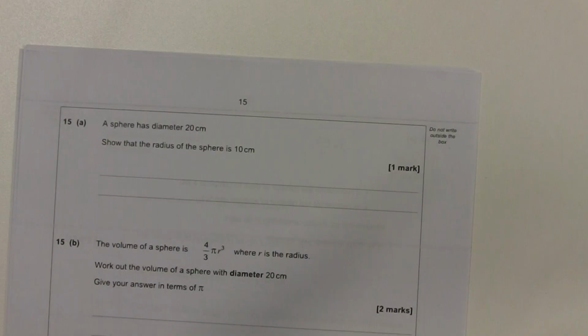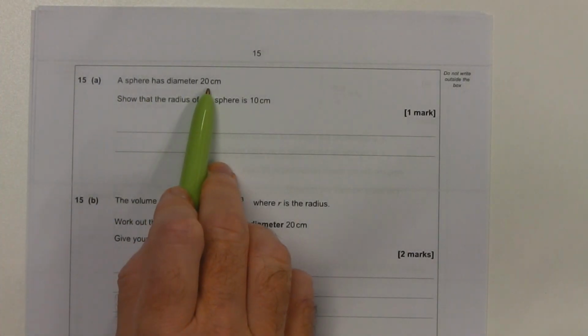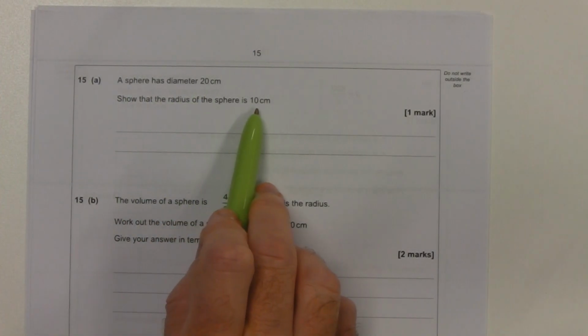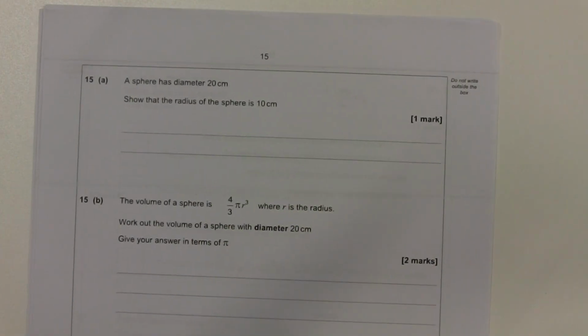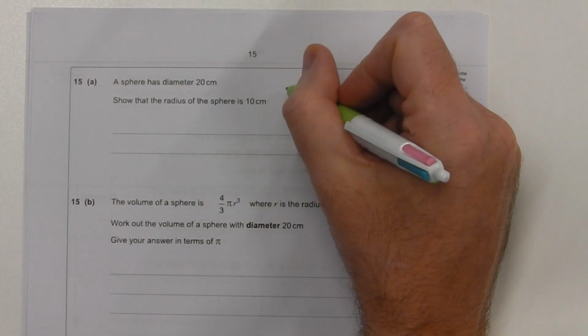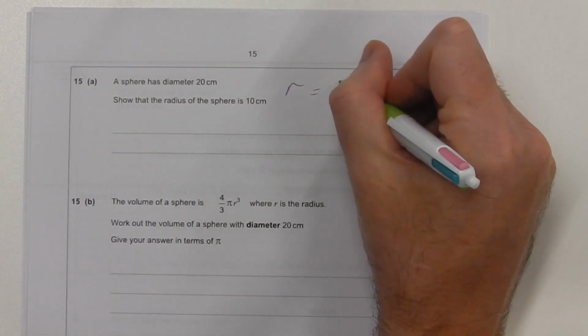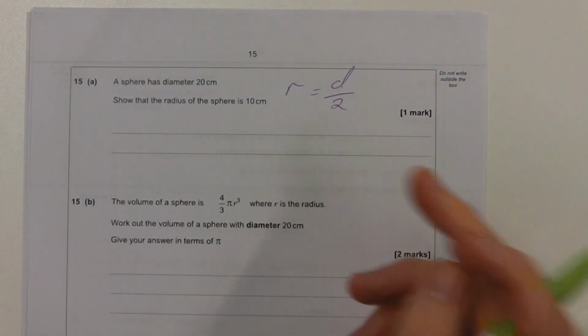And then on to these. Now this one was a lot simpler than it looked. A sphere has a diameter of 20 centimeters. Show that the radius of the sphere is 10 centimeters. Now, there's so many different ways of showing this. We could say that the radius is equal to the diameter divided by 2, halved. That's fine. We've done it.